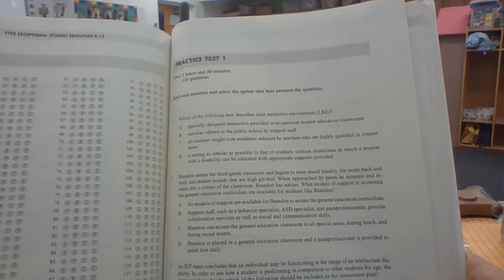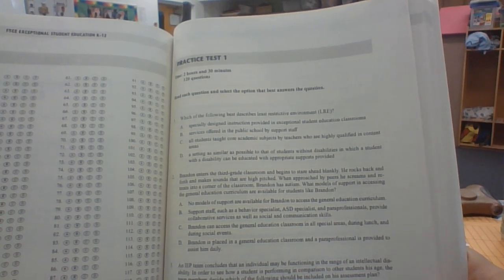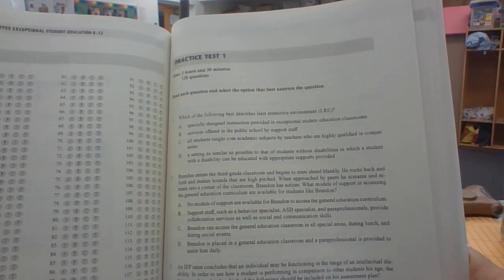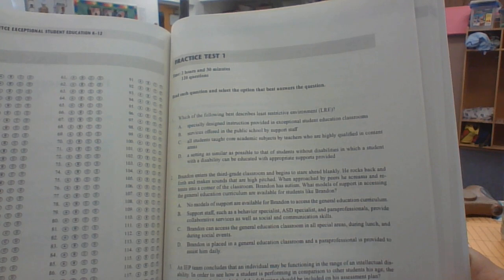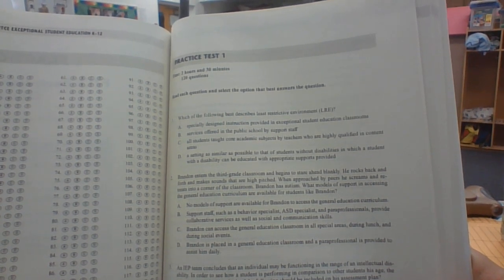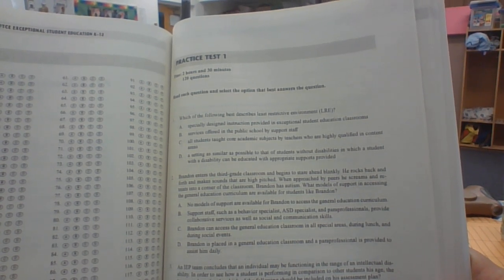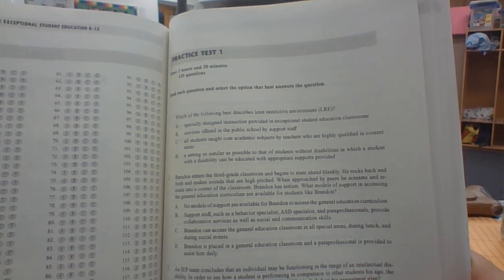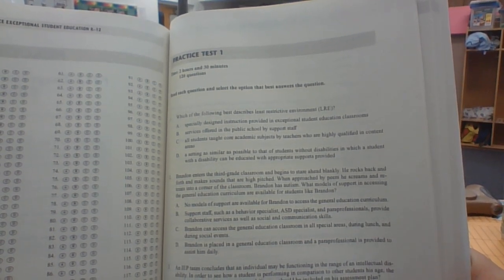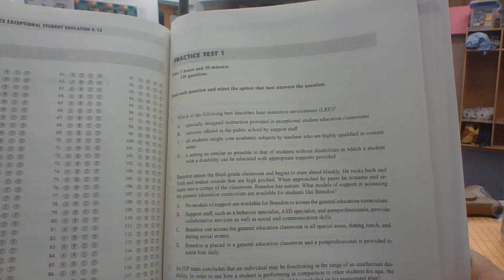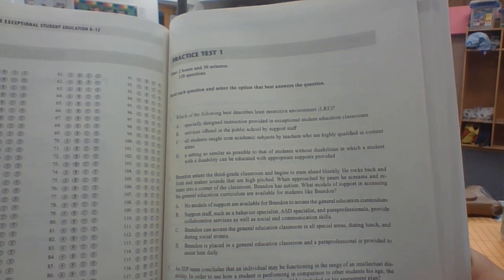Three, an IEP team concludes that an individual may be functioning in the range of an intellectual disability. In order to see how a student is performing in comparison to other students his age, the team member decides which of the following should be included on his assessment plan. A. A criterion reference test. B. Error analysis. C. Standard error of measurement.